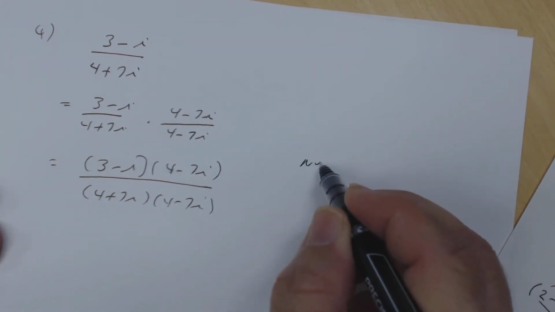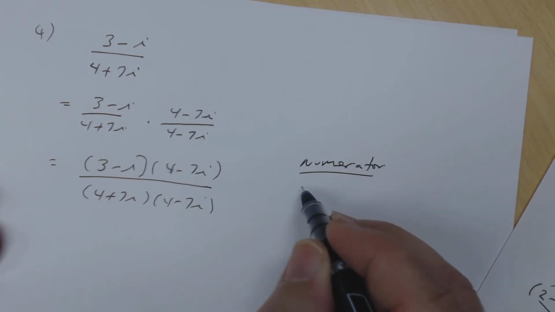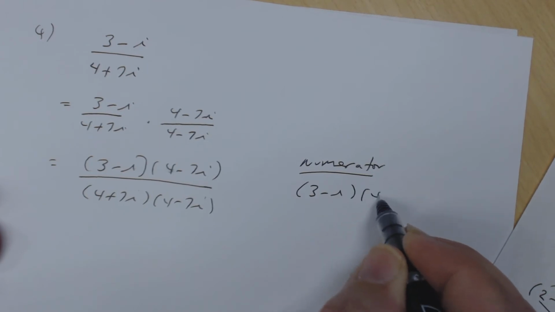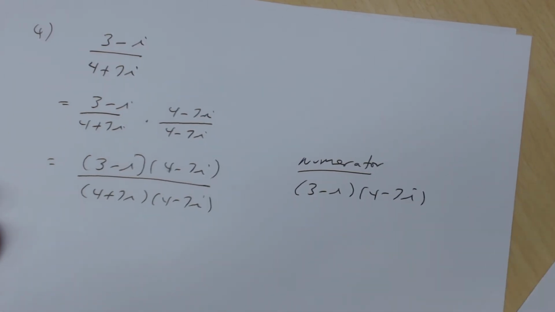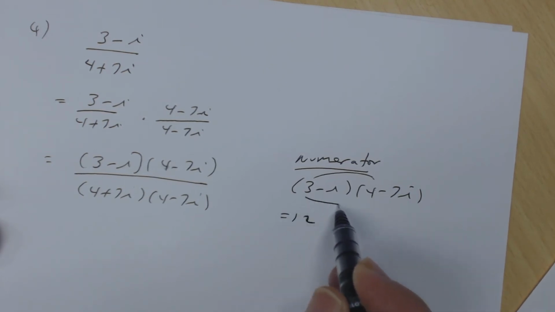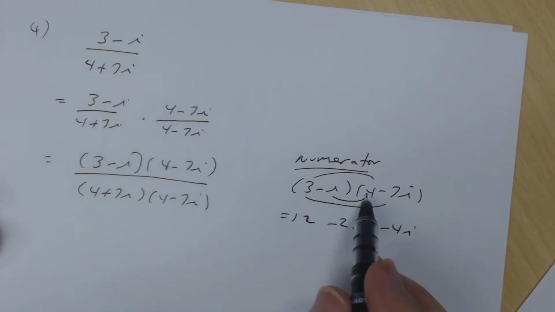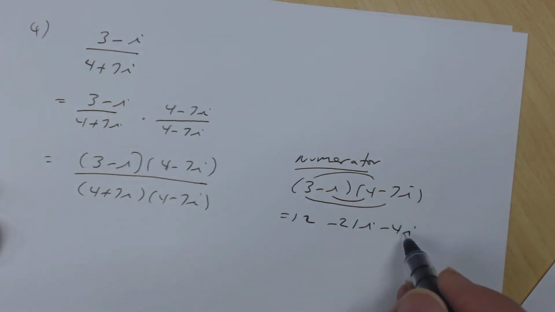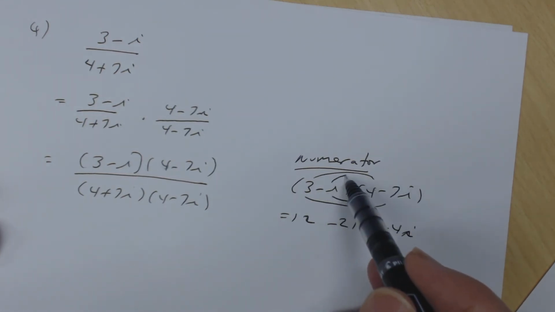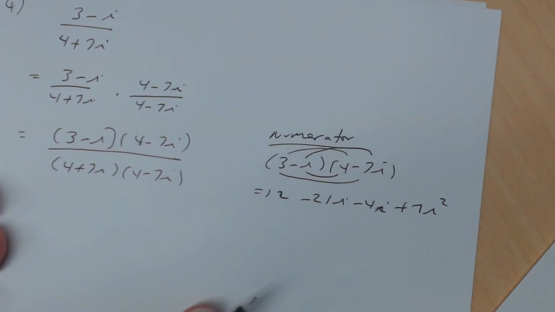So the numerator, when I do the work here, using the FOIL method, 3 times 4 is 12. The outer is a negative 21i. The inner is a negative 4i, because a negative i times a positive 4 is a negative 4i. And the last, a negative times a negative is a positive, i times 7i is 7i squared.